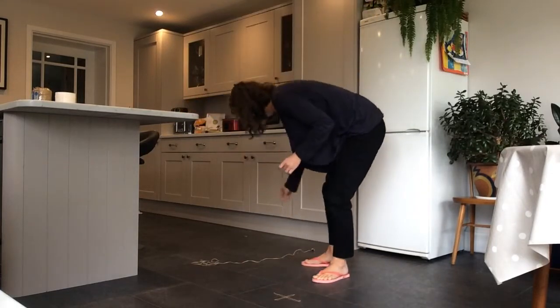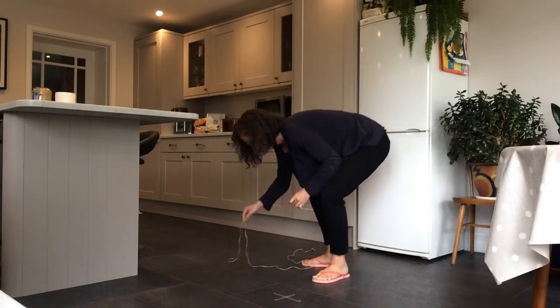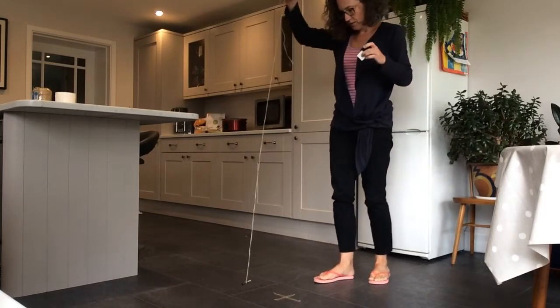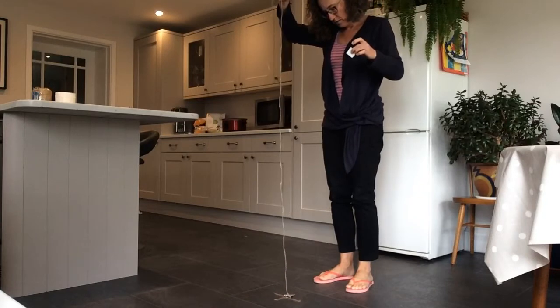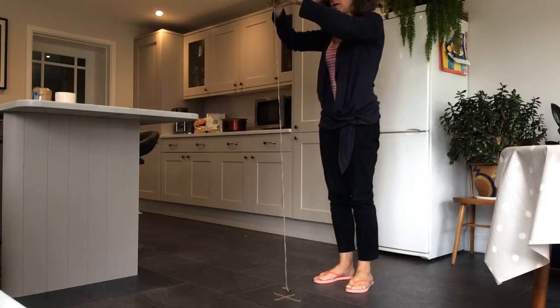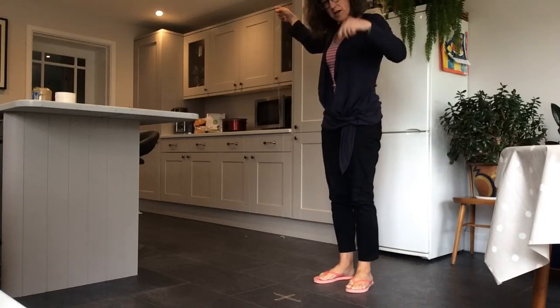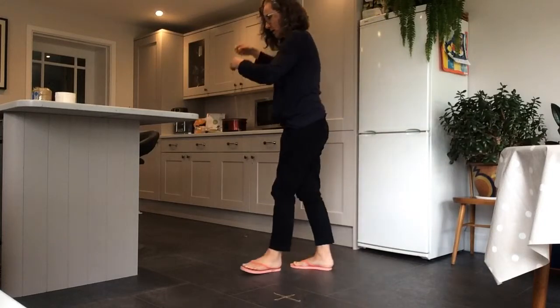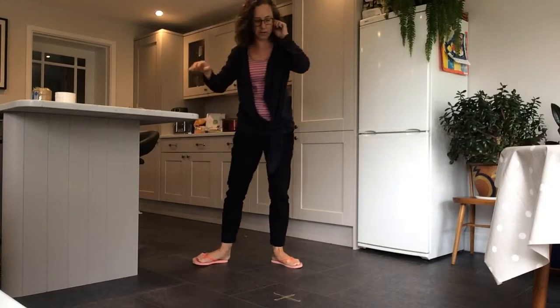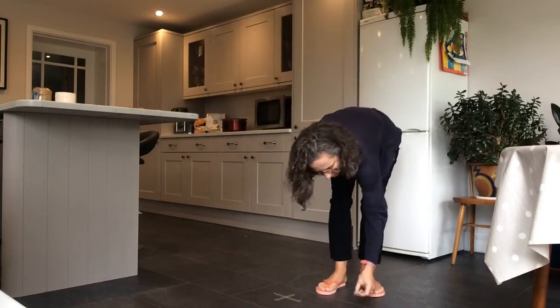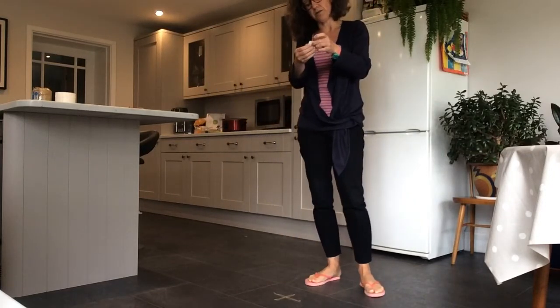So again, hold up my plumb line for the height, drop the seed. Okay, and then I measure again, and then I'm going to repeat that for all the other measurements, or all the other seeds of different dimensions.